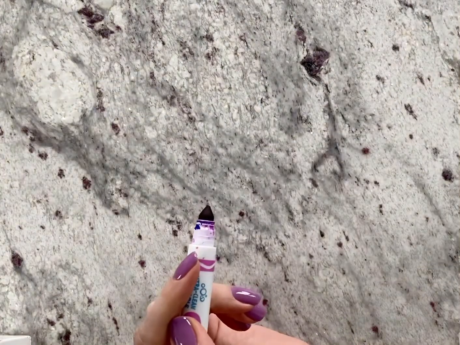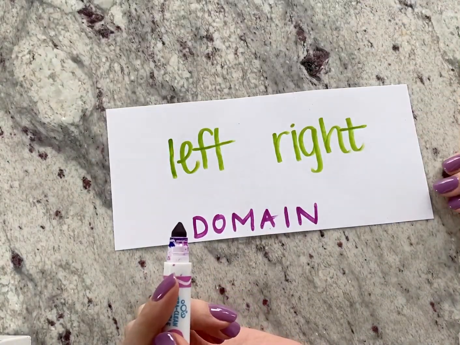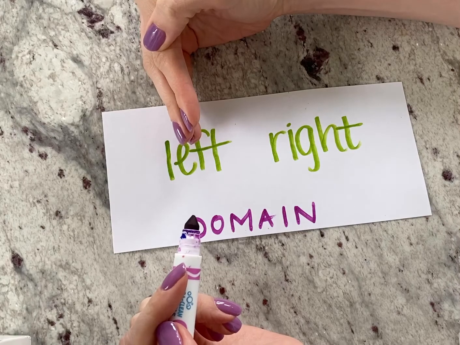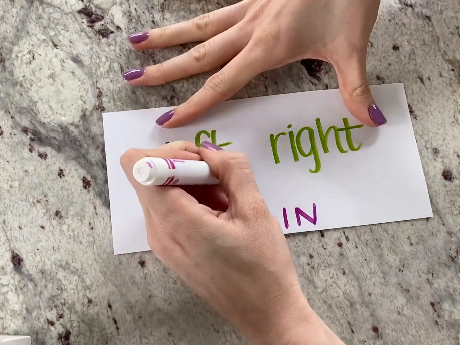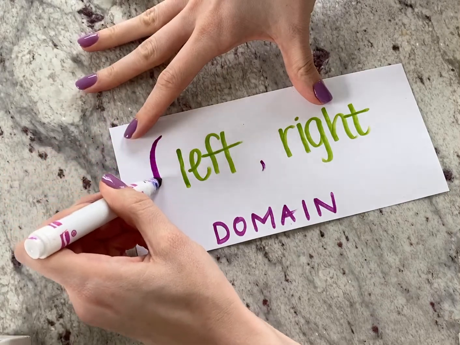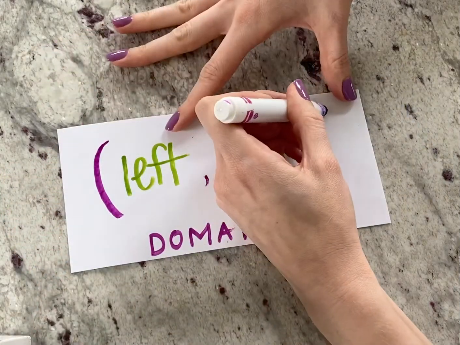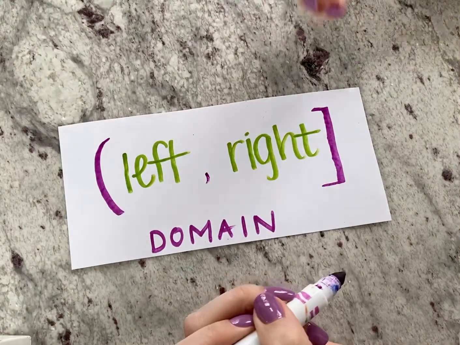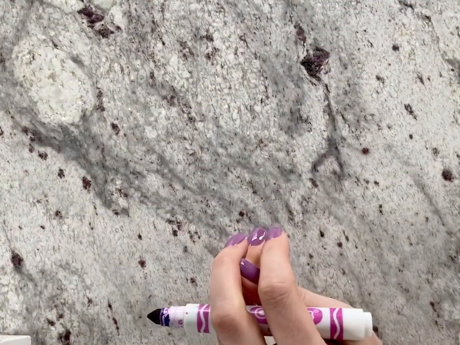So again, for domain, just to summarize, we always started with our left point. So this is our smallest number that our graph went to, and then our biggest, and we put a comma between them, and then we put either a parenthesis or a bracket. It depended. Maybe they were both parentheses, maybe they were both brackets, right? But we had to decide based on those endpoints.